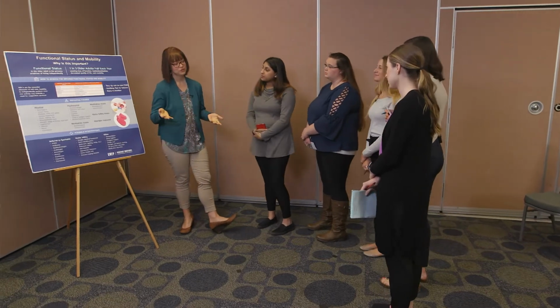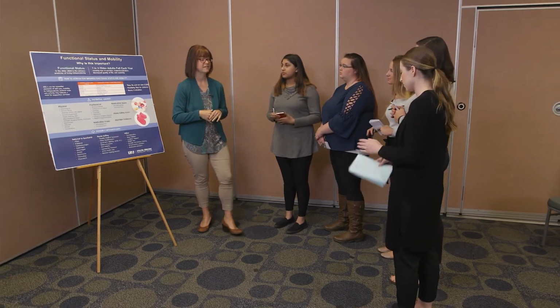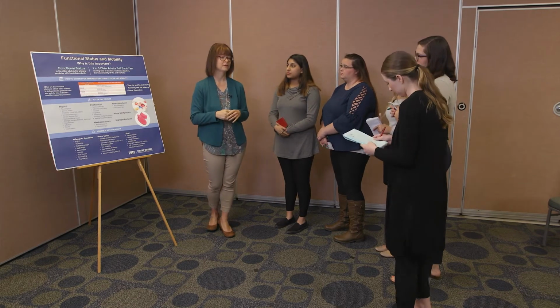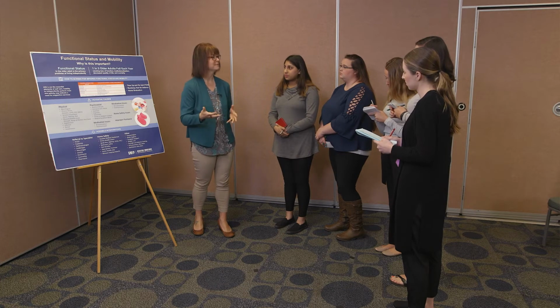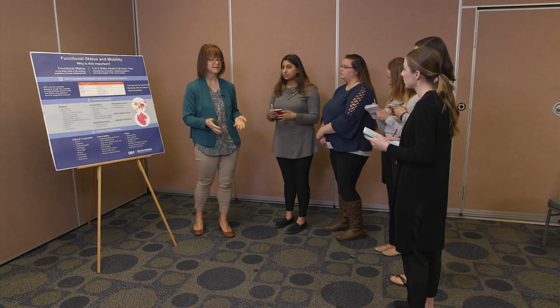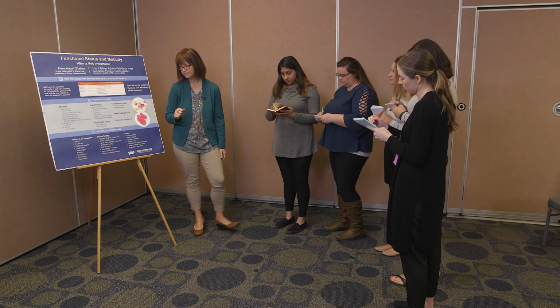Other things we want to make sure we're looking at: Romberg is a test for balance, and then looking at home safety. I know we've looked at some other posters today that give you a glimpse into what home safety concerns might be. So remember, that also is going to go into your functional status too.